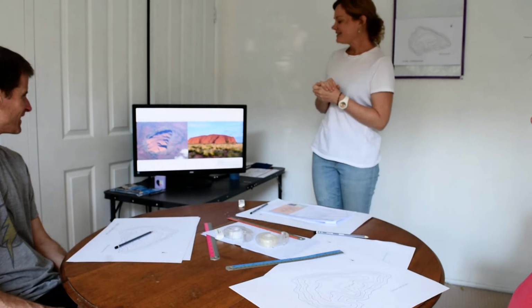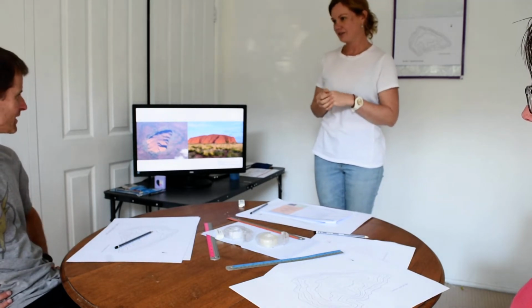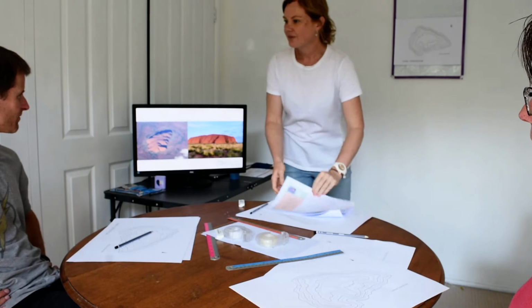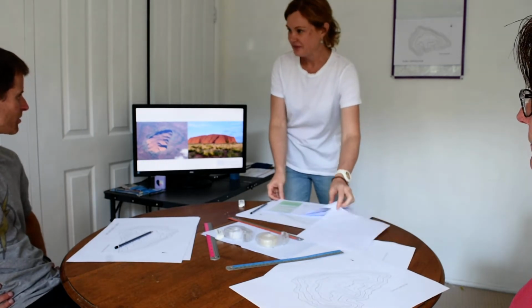Who knows what this is? It's a rock. It's very good. It's Uluru. Uluru, yes. Have you been there before, either of you? I have been there. Yes. Walked around. So, Michael, how would you describe the terrain of Uluru? Well, surrounding it's flat desert, but the actual rock itself is steep, but flattens on top. Yeah, that's right, exactly.